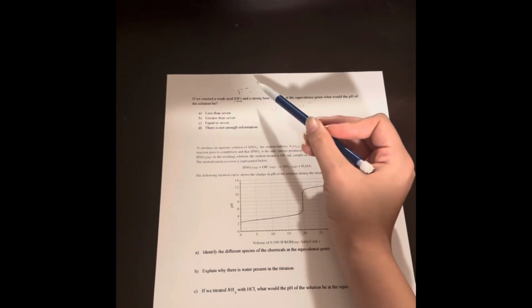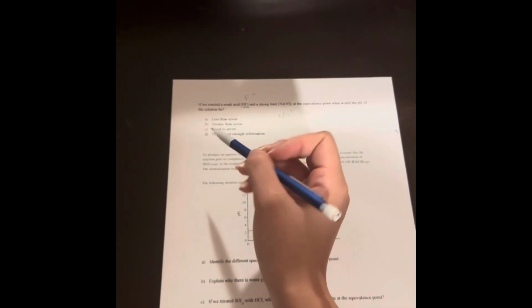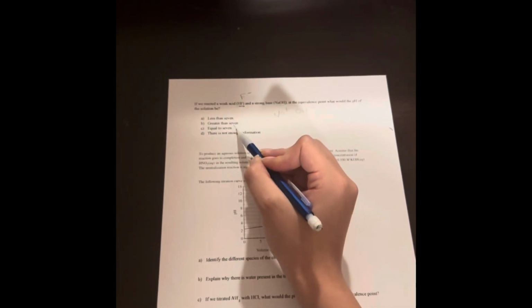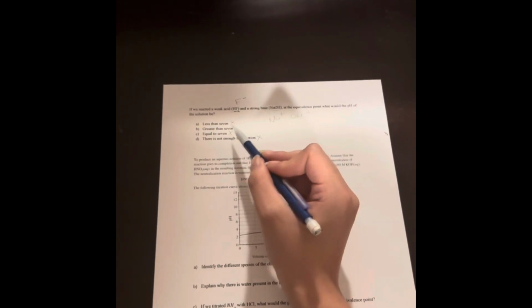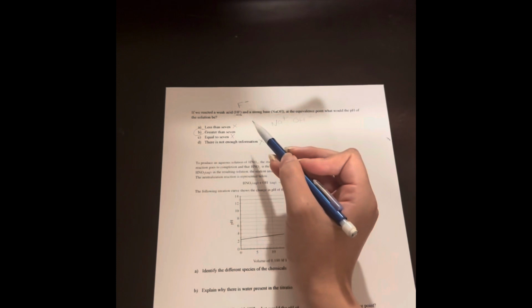Because of this, it indicates that the pH will be greater because the solution will be more basic. With this, we can cross out C, D, as well as A, leaving B as our correct answer.